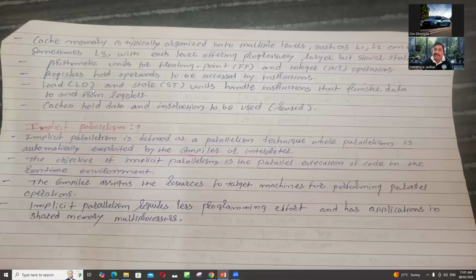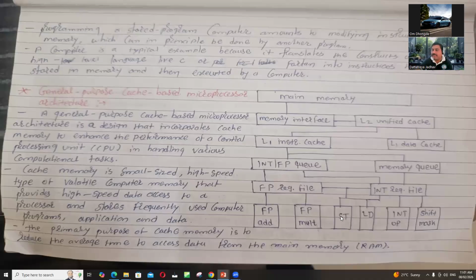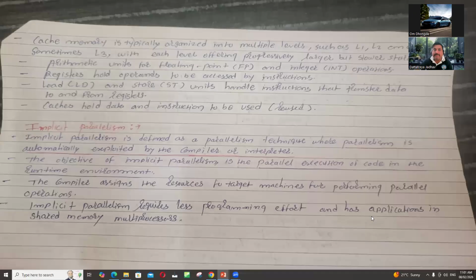So load, that is LD, and store, that is ST, for storing the data. The unit handles the instructions that transfer the data to and from a register. ST is used for storage and LD is used for loading. So cache holds the data and instructions to be used. This is the concept related with a general purpose cache based microprocessor architecture. It is a very important question from the exam point of view. They ask it most of the time.